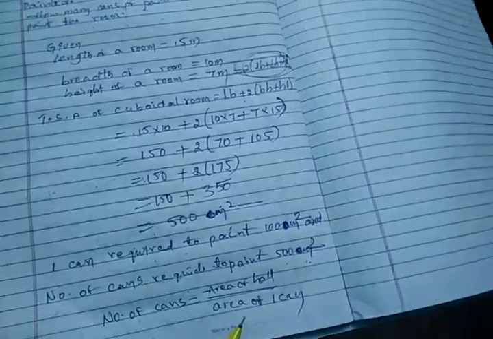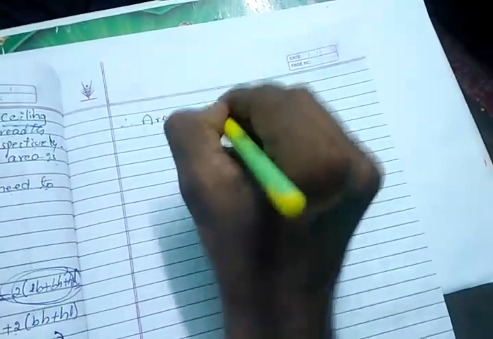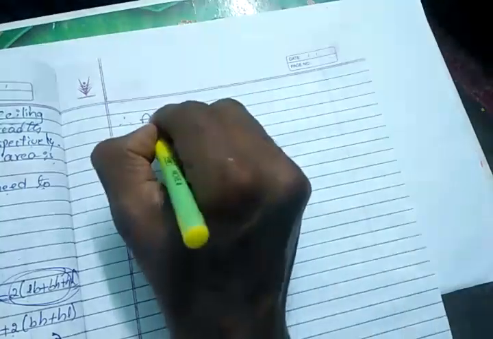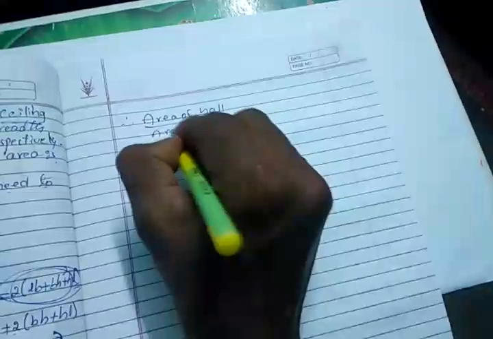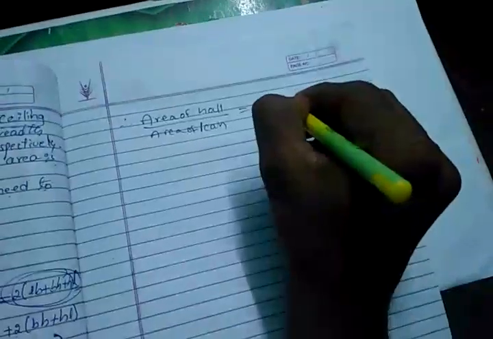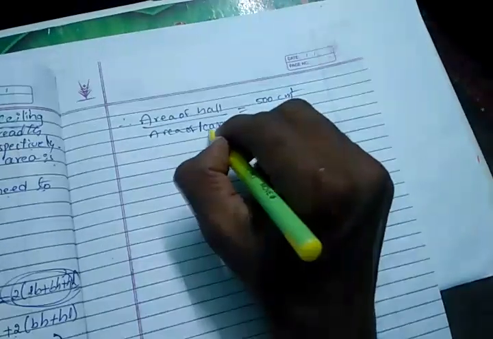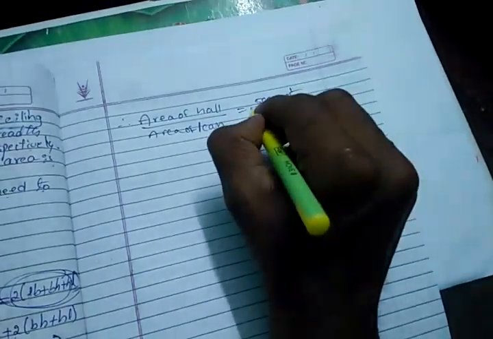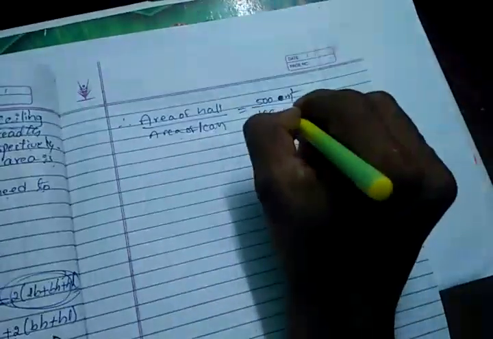Area of the hall is 500 meter square, and area of one can is 100 meter square.